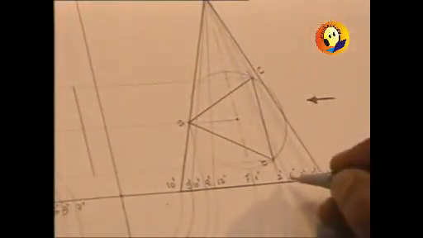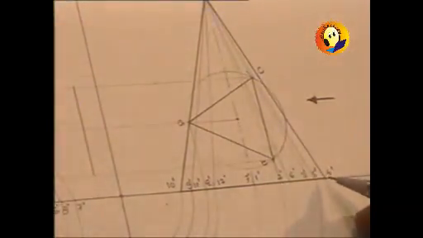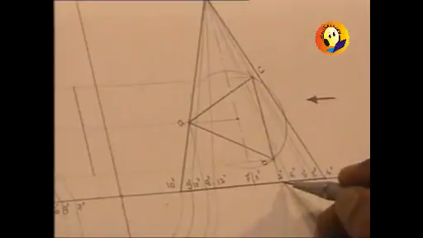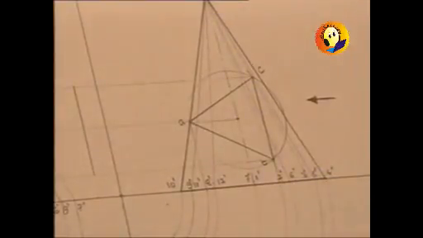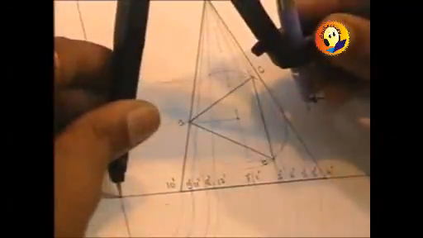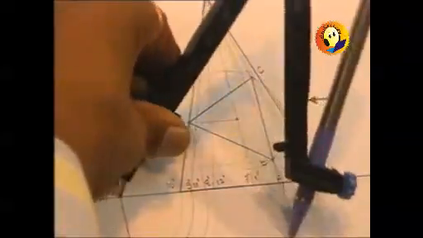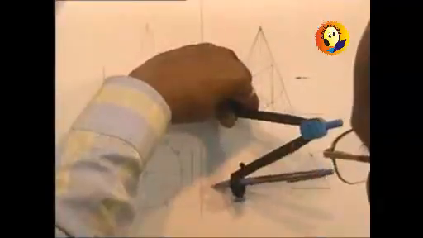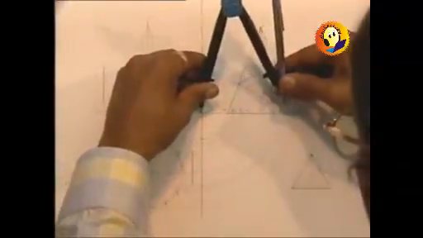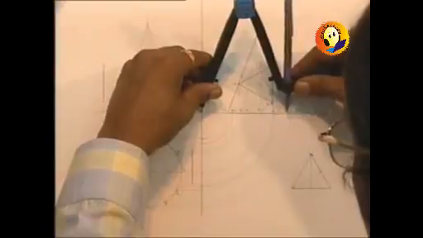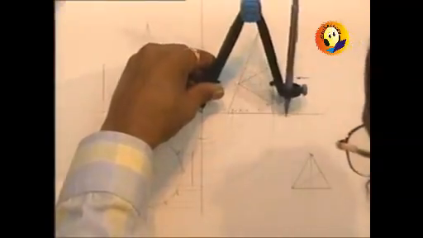And now these 2 points which we get, they should also be transferred to the top view, that is through rotation. One and then the second.